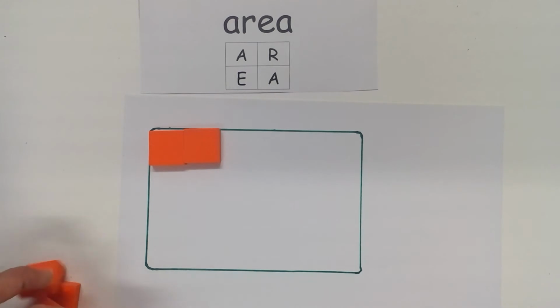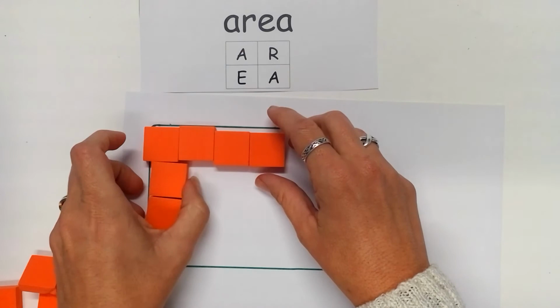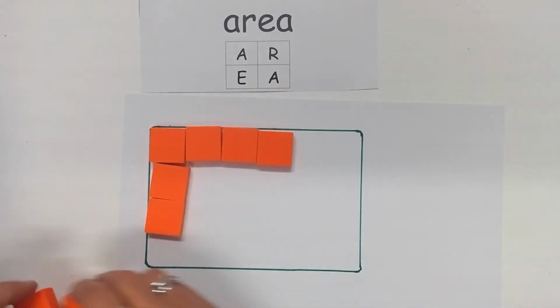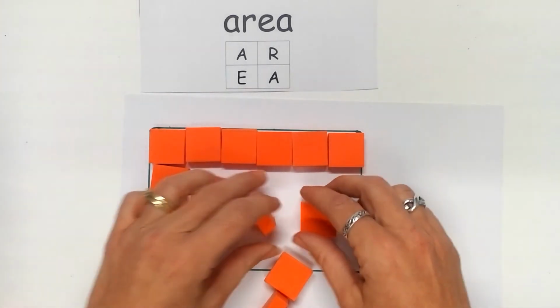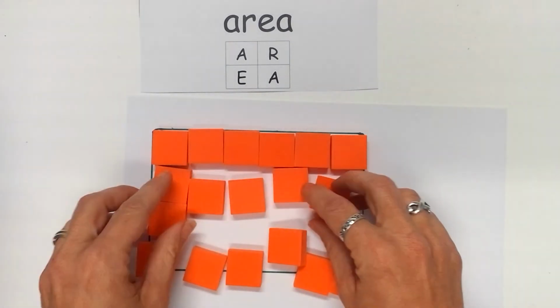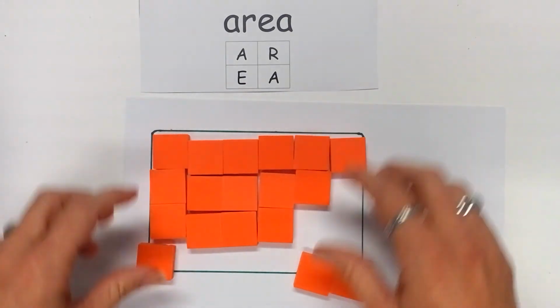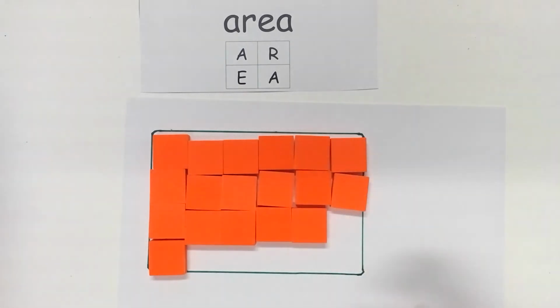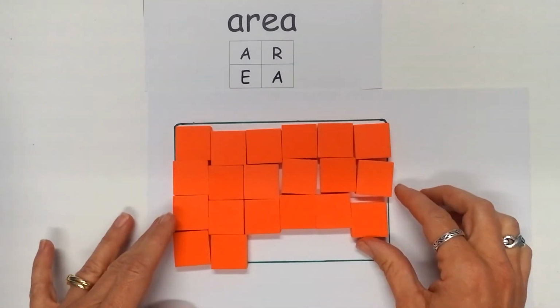So the students would have to use color tiles or centimeter cubes, and they're going to fill in the entire square or rectangle. We're going to need some more. Without any gaps, any overlaps. And you get the idea, and of course I'm running out of my tool to measure. And I have run out. So the students are going to completely fill this in.